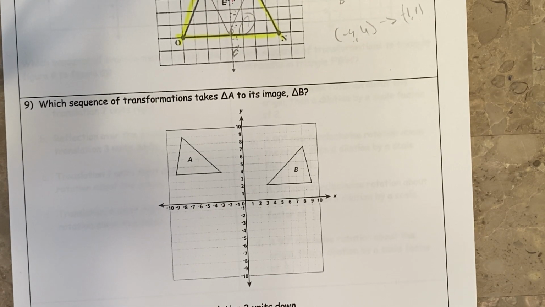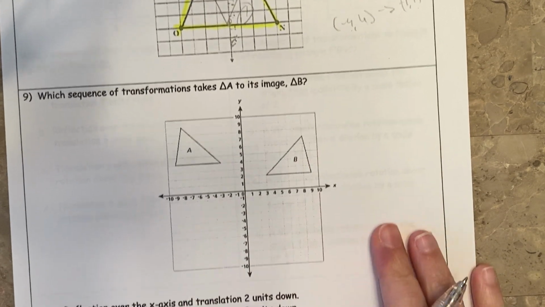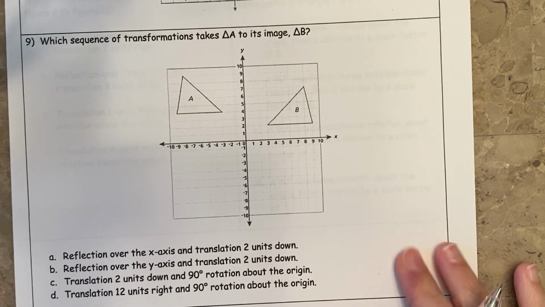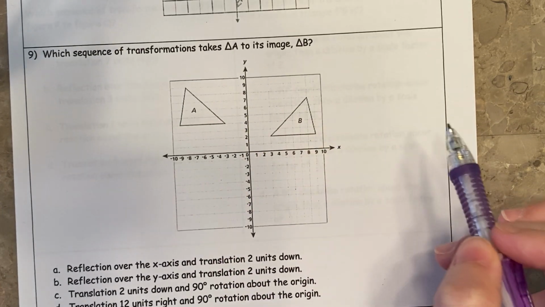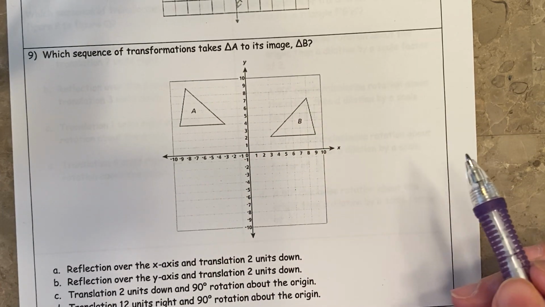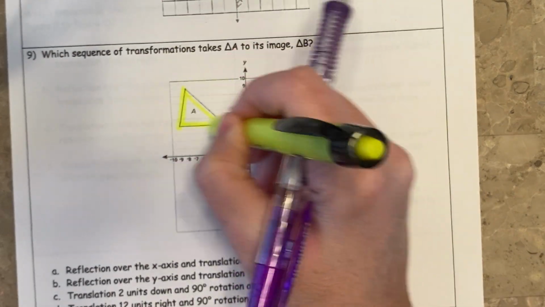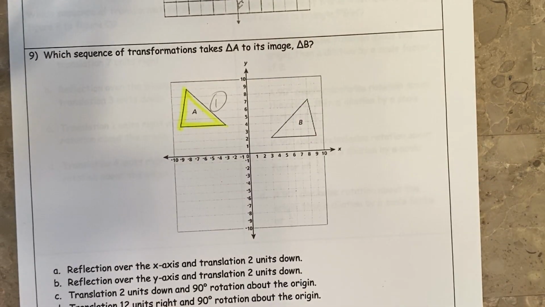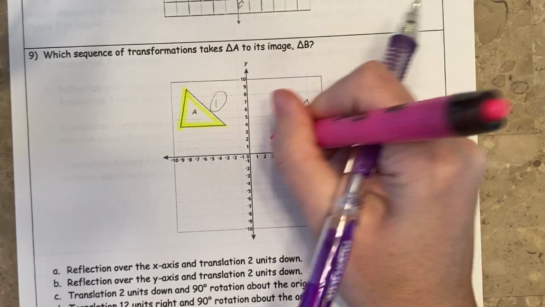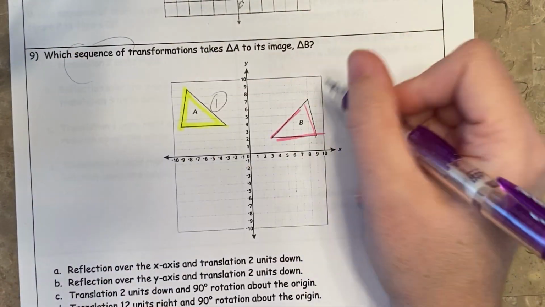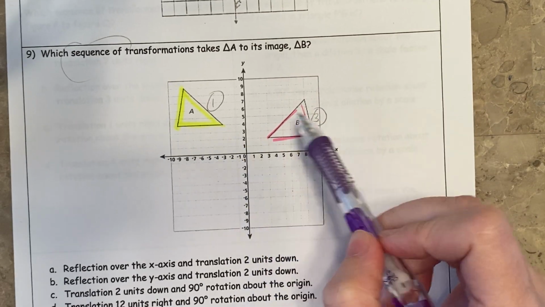Number 9, which sequence of transformations? So this is, I guess, more similar to what you're going to see on your final. The final will have all 3 shapes there, though. Which sequence of transformations takes A to B? So again, this is your original. This is the one that you're starting with. And then this is that third one. Okay, because it's a sequence, so it's going to be more than one. So how do I go from here to here?